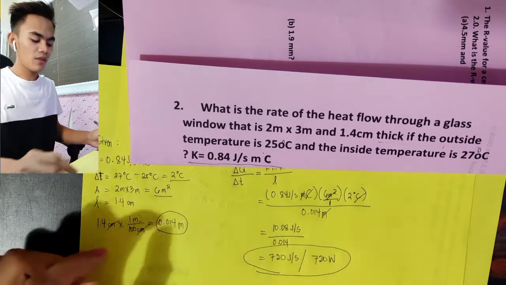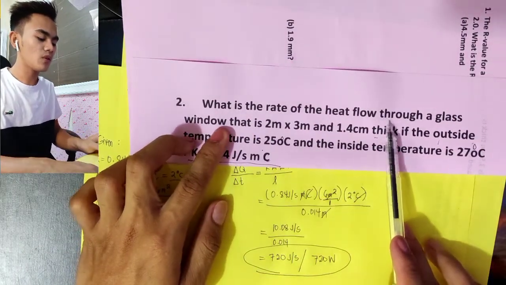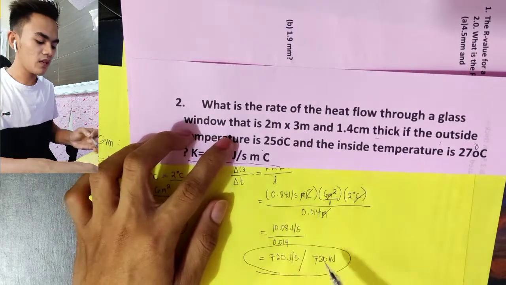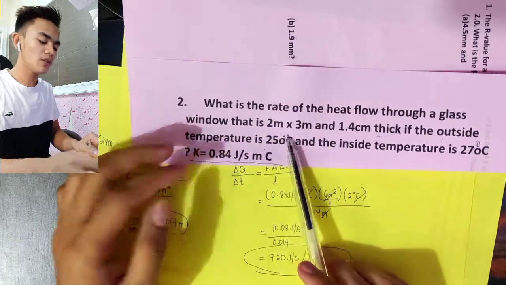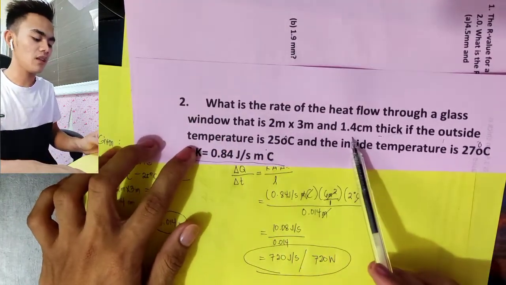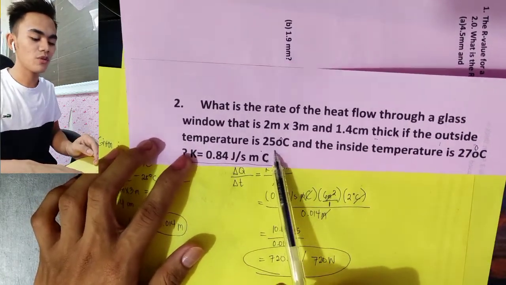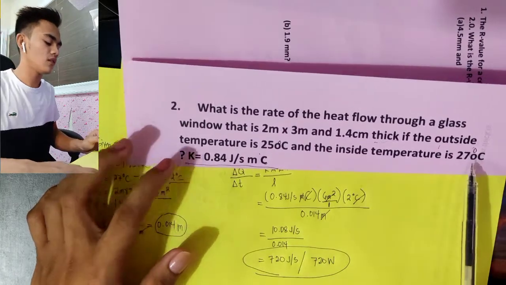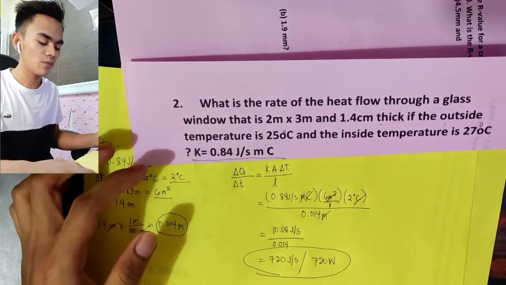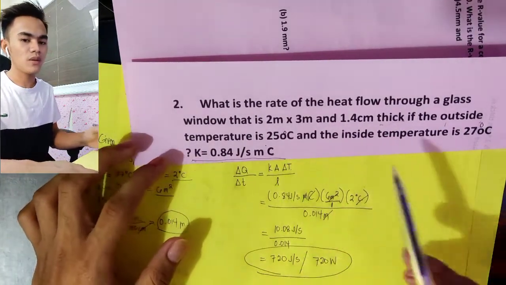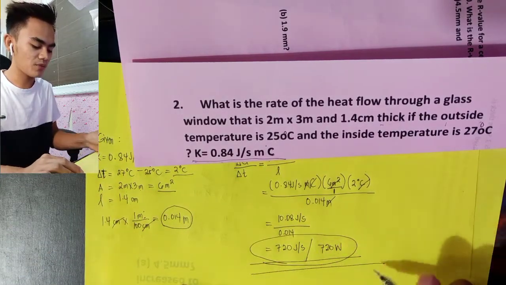Therefore, the rate of the heat flow through a glass window that is 2 meter by 3 meter and 1.4 centimeter thick, with the outside temperature of 25 degrees Celsius and the inside temperature of 27 degrees Celsius, and the K value of 0.84 joules per second meter centigrade, is 720 watts. So this is now our final answer for number 2.